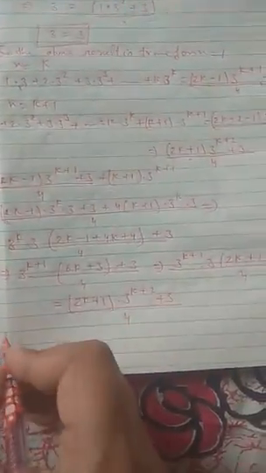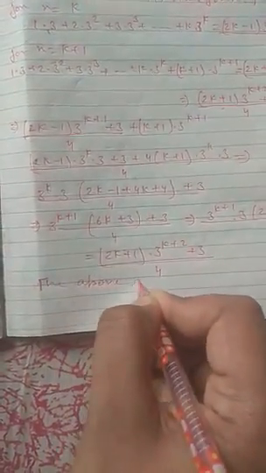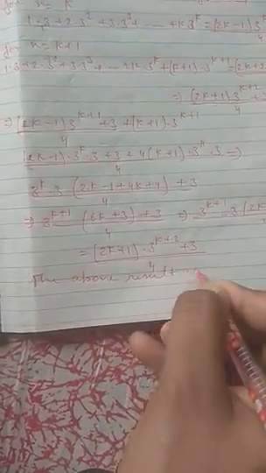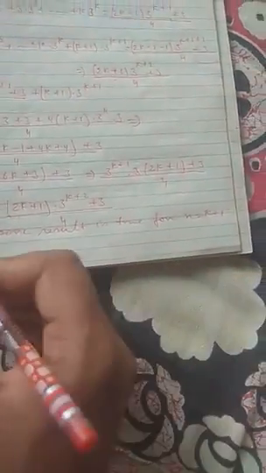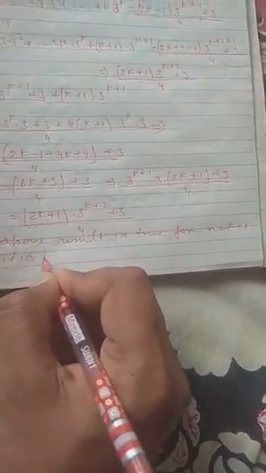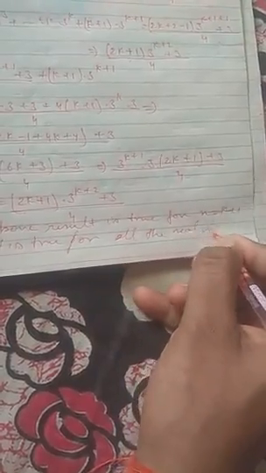So we can say that the above result is true for n equals k plus 1, and so it is true for all the real values.